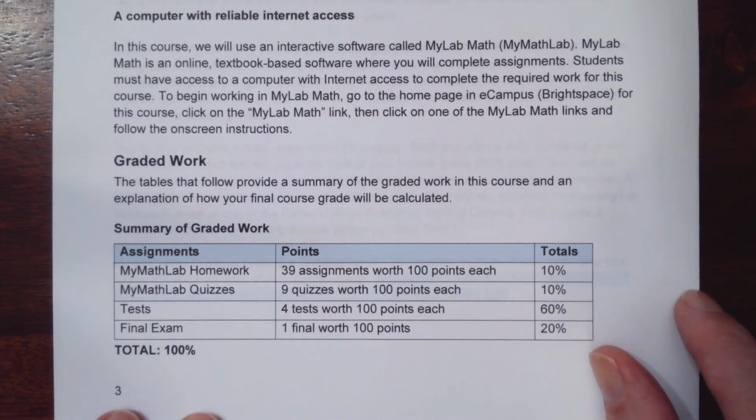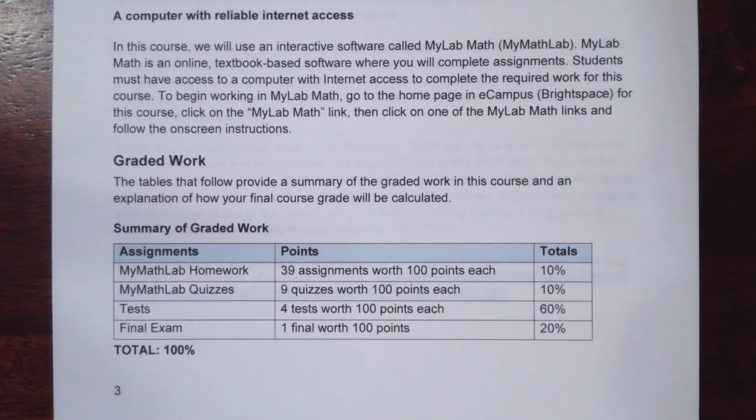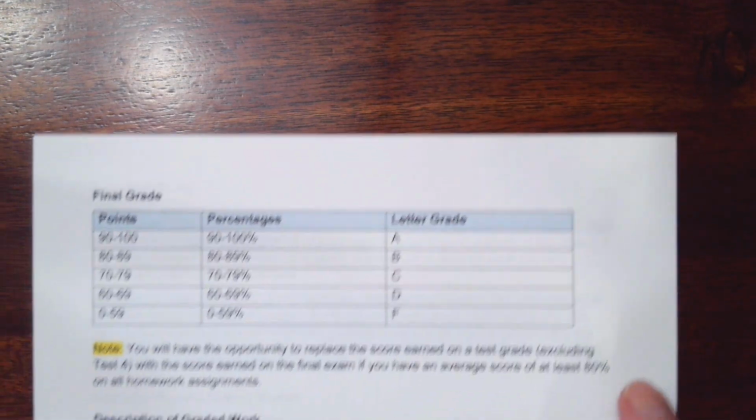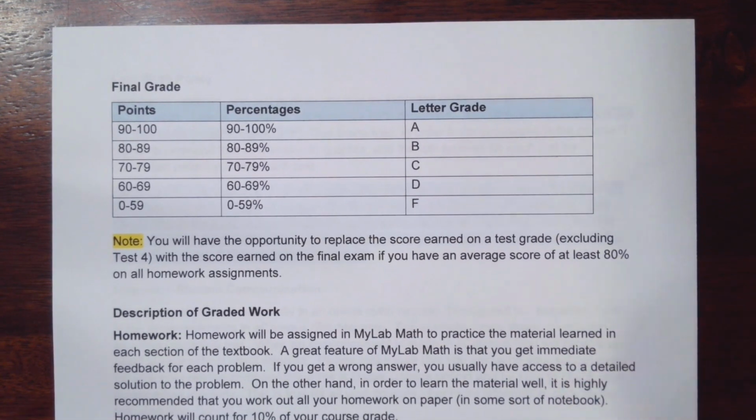Graded work: notice homework's 10%, quizzes are 10%, tests are 60%, and the final is 20%. So that's how your grade is determined. For your final grade, we use the traditional grading scale, so 90 to 100 is an A, and so on.